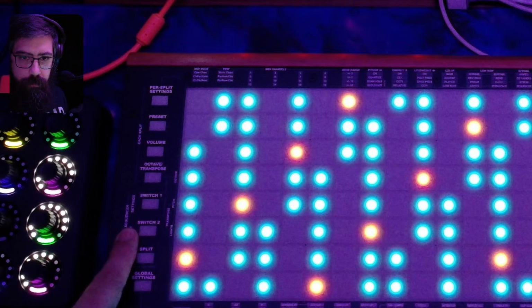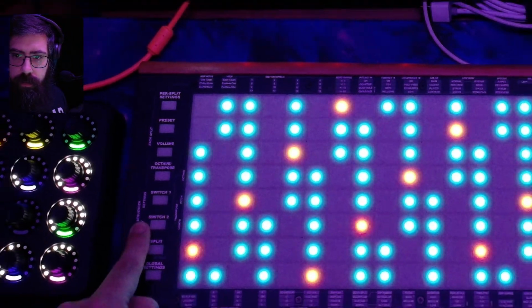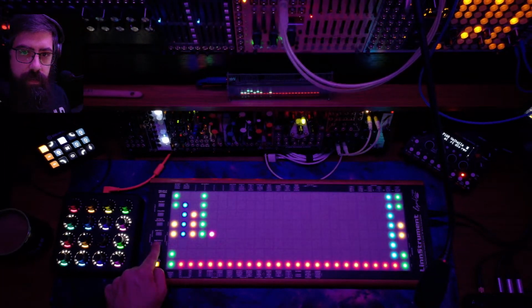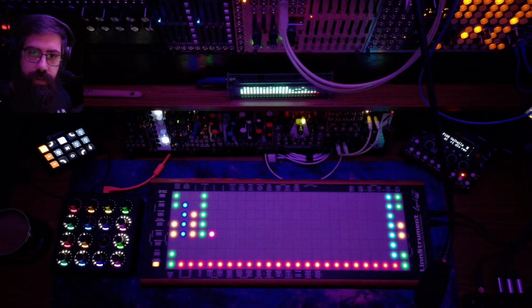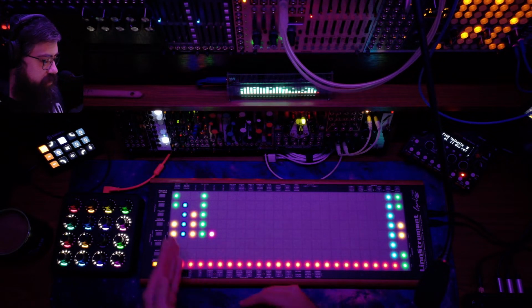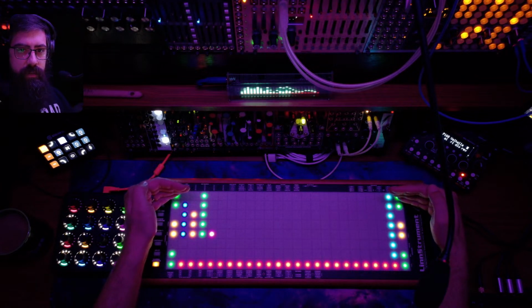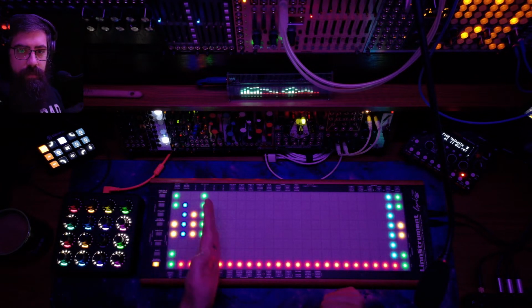All right, so the clip launcher itself, when I pull it up here, looks a little bit complicated because there's a bunch of lights, but basically we have scenes going from top to bottom and clips from left to right.